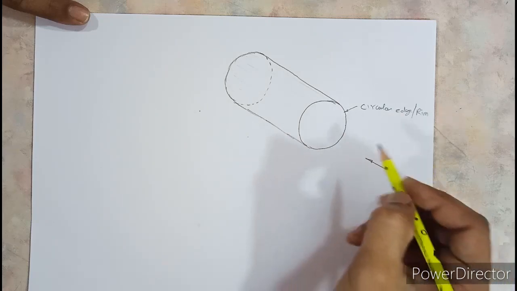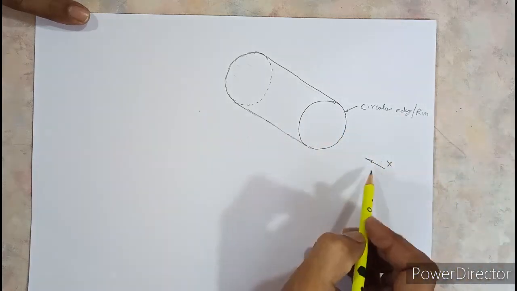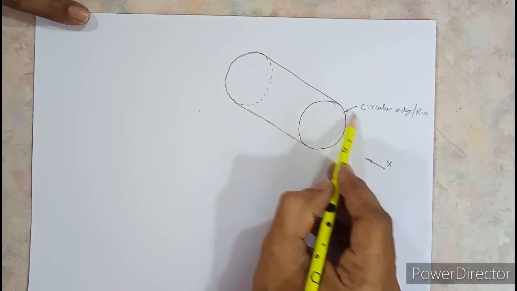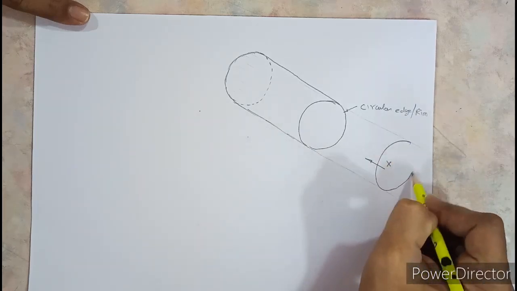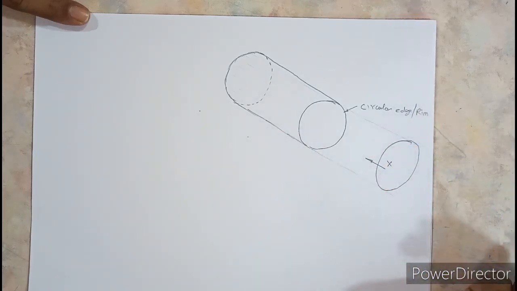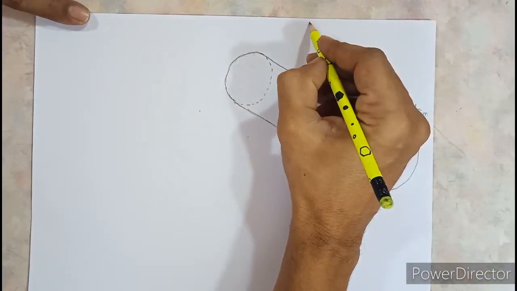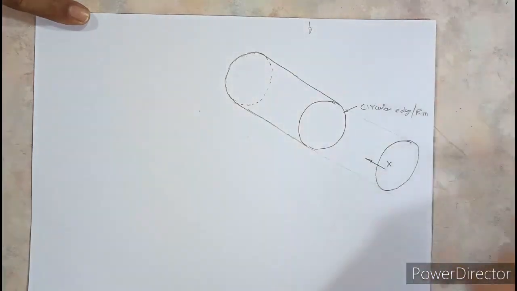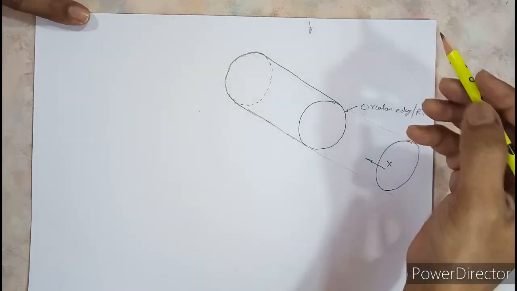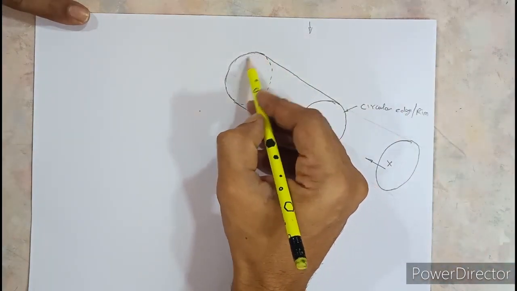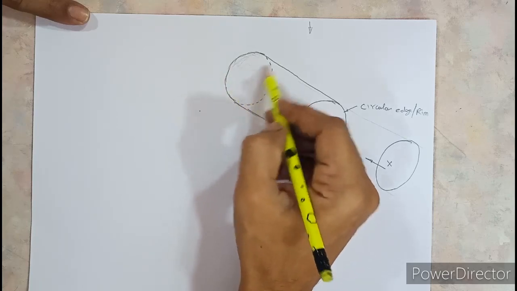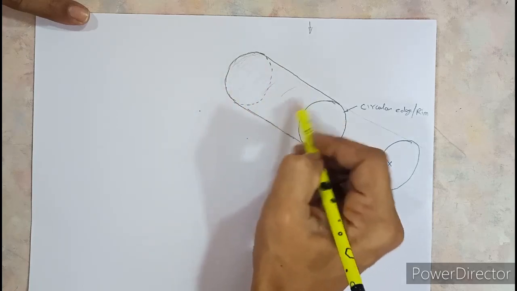Now if you try to view the cylinder from multiple directions, let us look at the front side. In the front view, when you project this, you will find a circle. Now try to understand the cylinder from the top. If you view the cylinder from the top, you can see this circular surface.